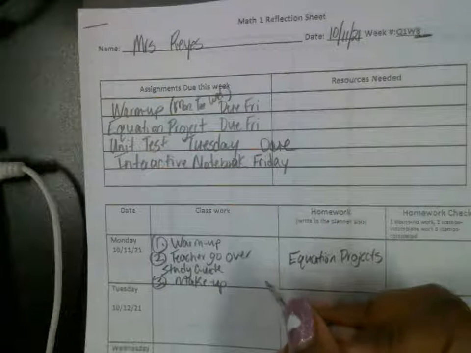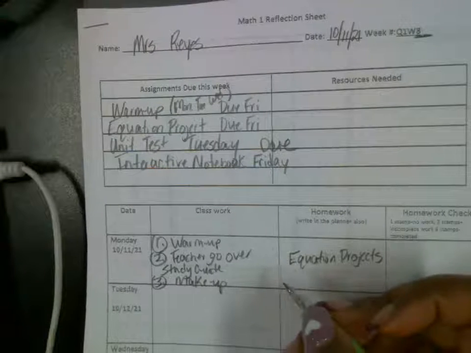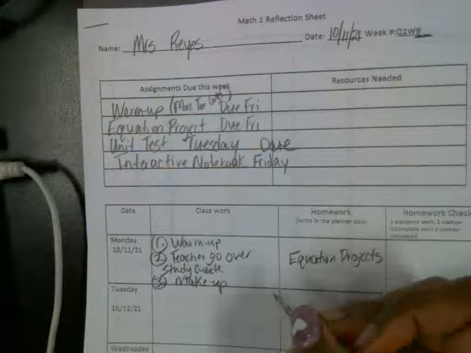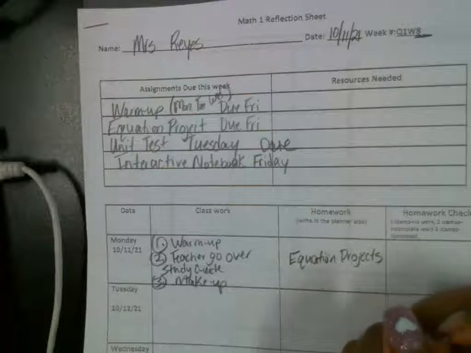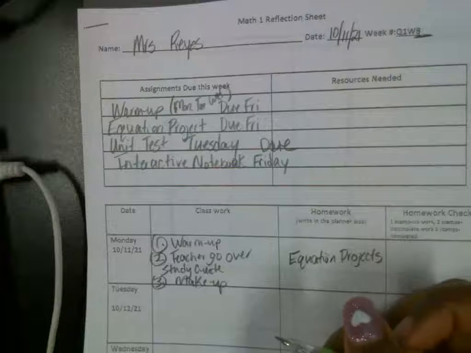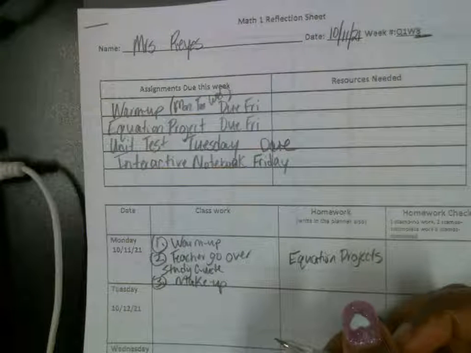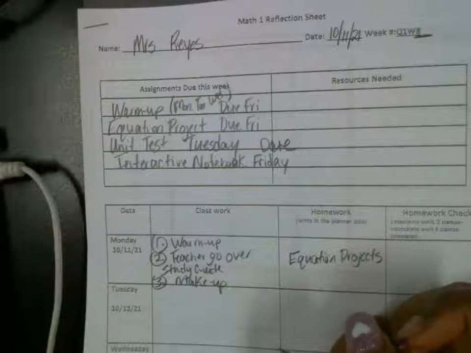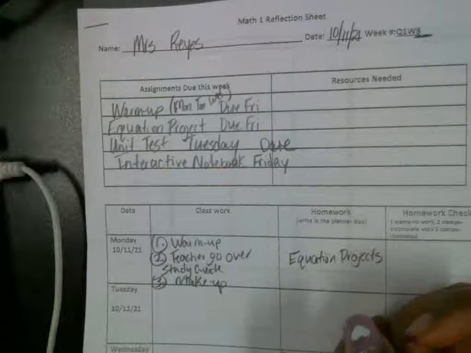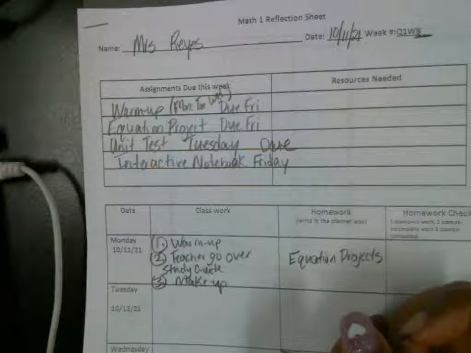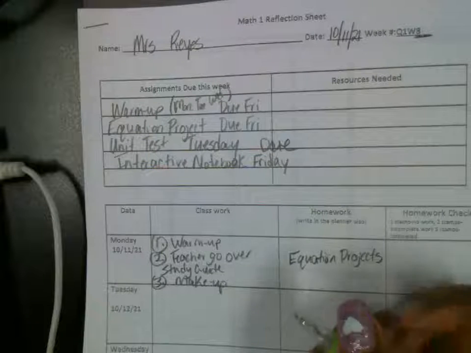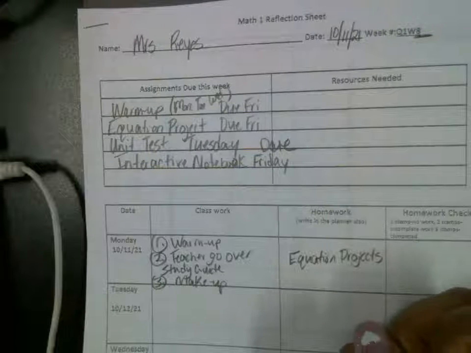The study guide is the last page that we're going to put in our notebook, which is page 30. So that's the last page that we're putting for the first quarter in our interactive notebook, the study guide today, okay? And that's going to be page 30. So that's where we're stopping the notebook for this quarter.